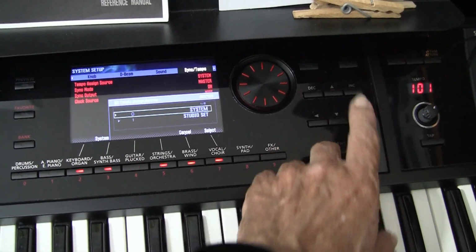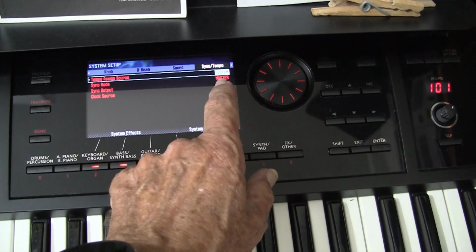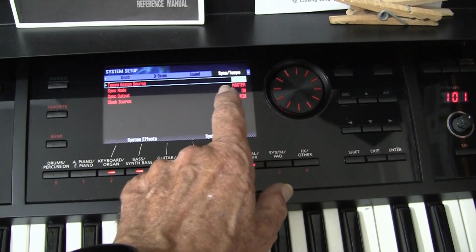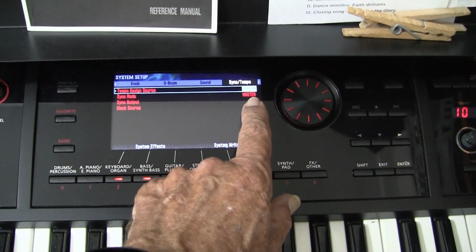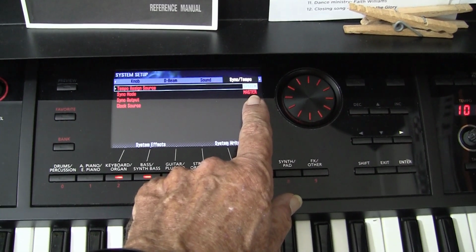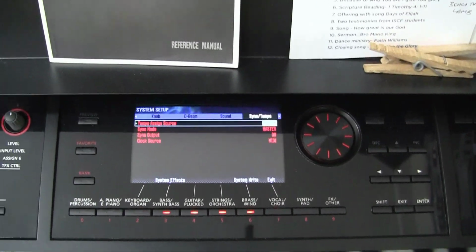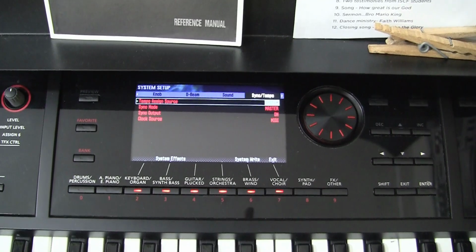Okay? If you set it to system, changing the studio set will not affect your master slave setting, and your arpeggiator will remain synced to your DAW in spite of whatever studio set you decide to choose.